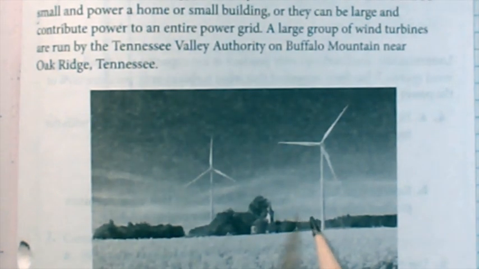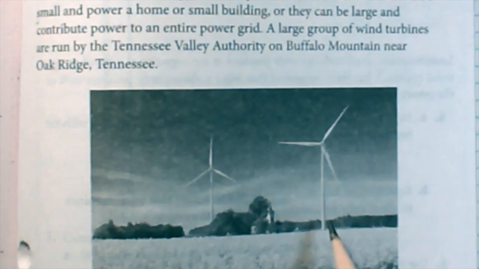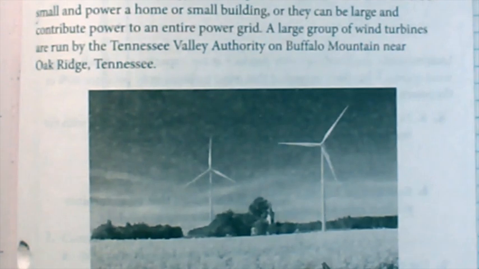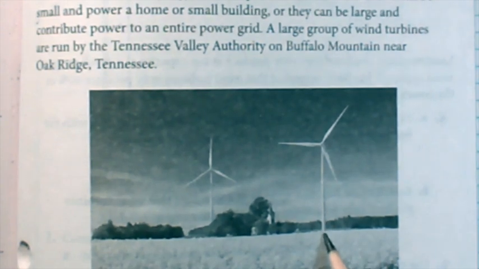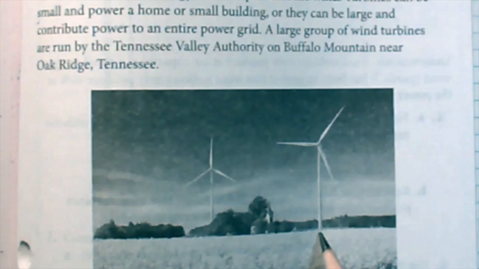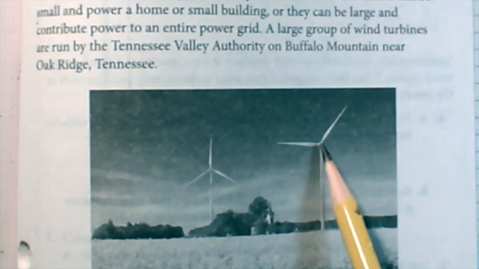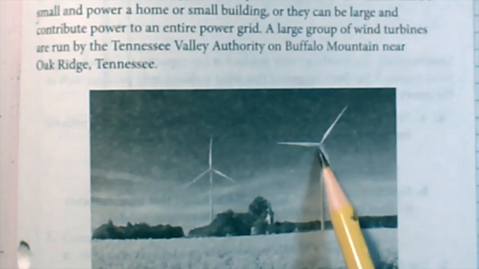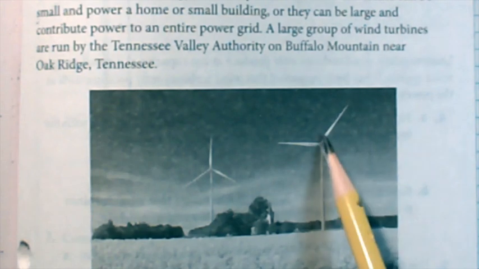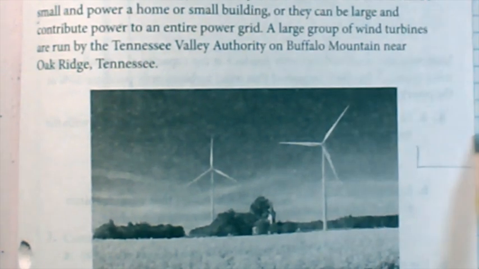You've seen these driving through like the Altamont Pass. I don't know if you remember, probably not. But they used to have all sorts of tiny little turbines, and they replaced them with these monsters. These are incredibly large. If you get up close to them, the hub of the spinning part is like the size of an entire train car.